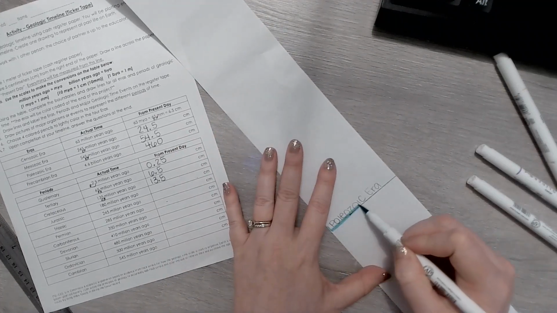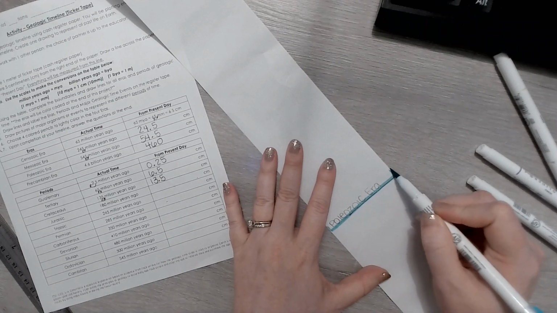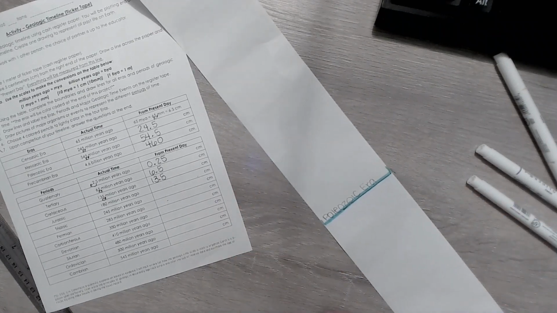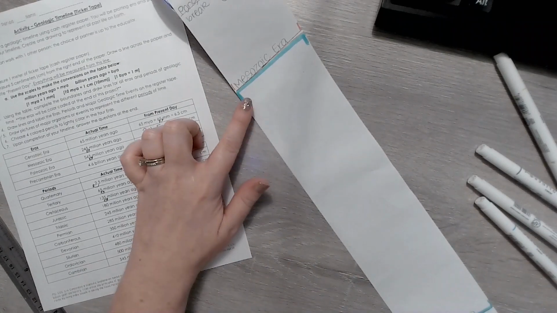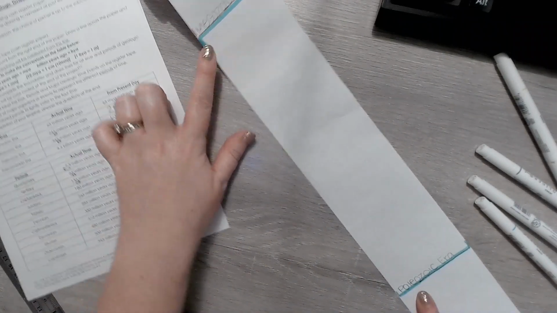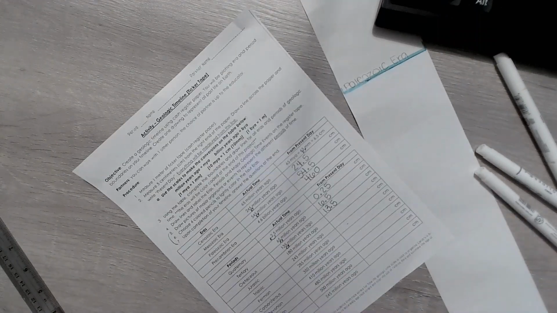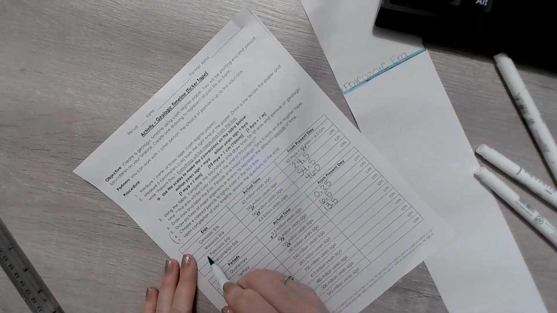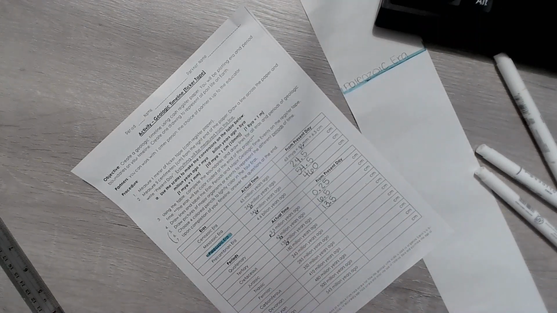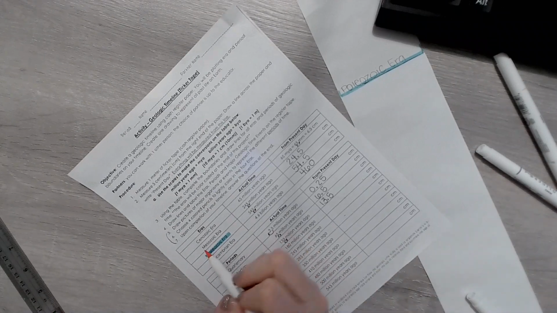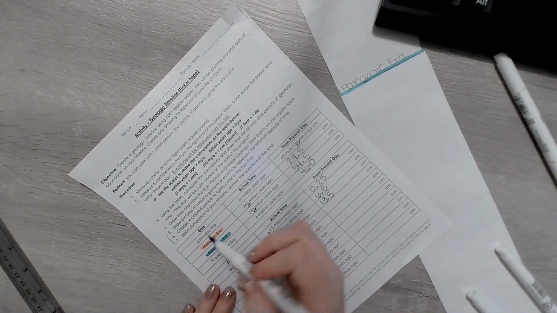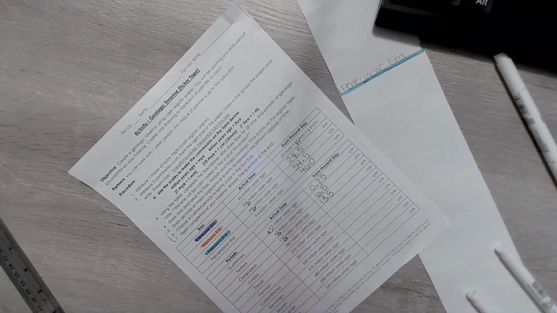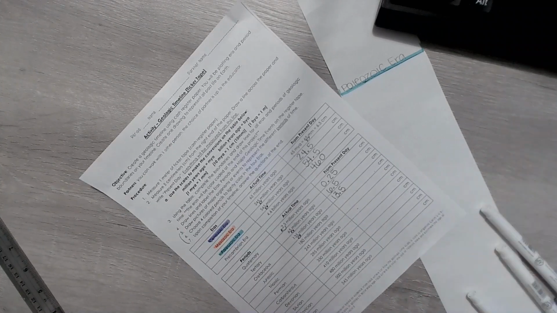It's got to be what works best for you, but this helps me identify that everything between this line and this line is going to be a part of Paleozoic. If you need to, on your original paper, that's Paleozoic, this is Mesozoic, this is Cenozoic. Whatever makes sense for you.